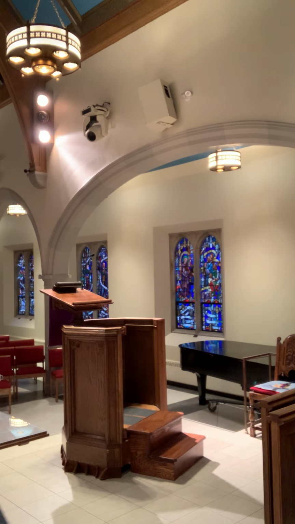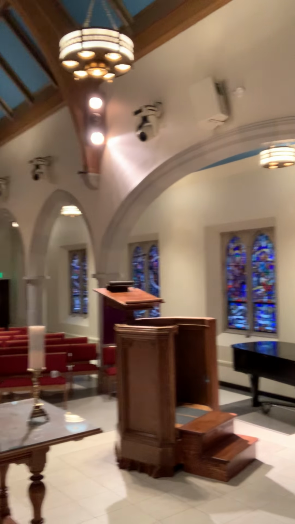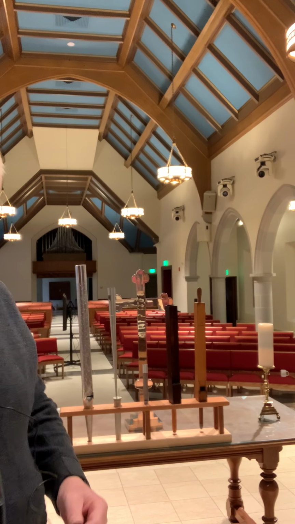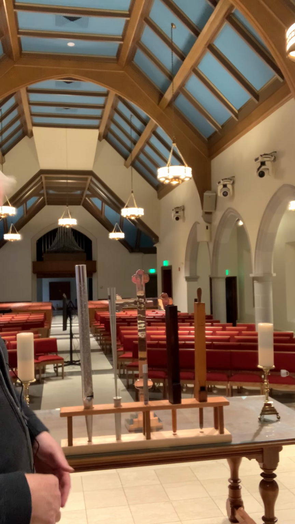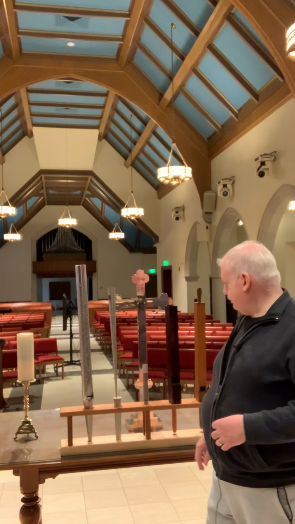So I'm going to step off the bench here a little bit. And behind me is a set of spare pipes that Austin Organ Company, that built our organ, was gracious to give me. They had some spare pipes left over from other jobs that weren't being used, and so I said, give me a set of one of each of the types of stops, and this is what we have.